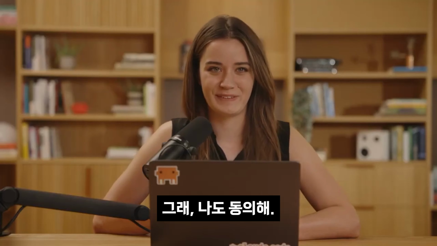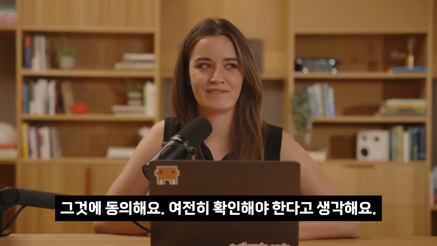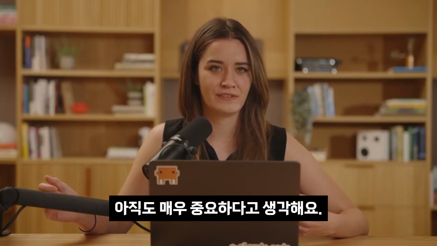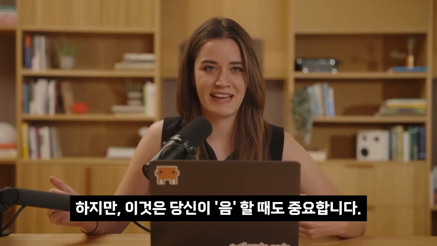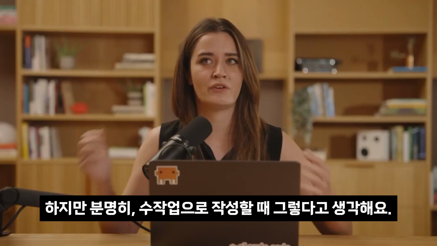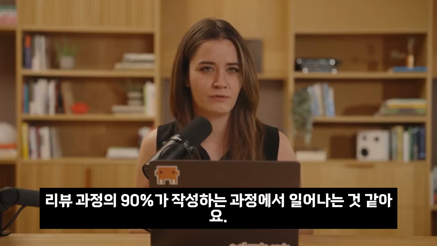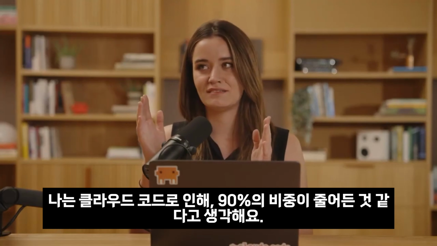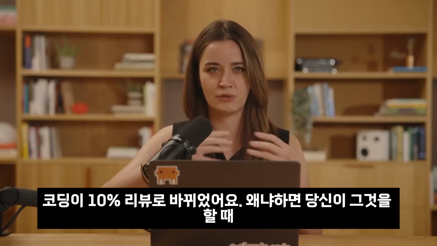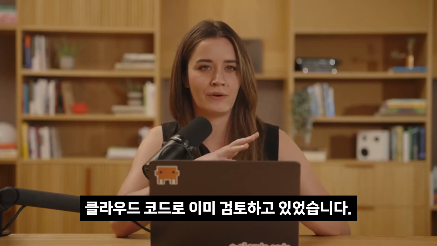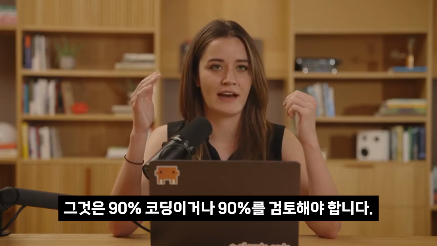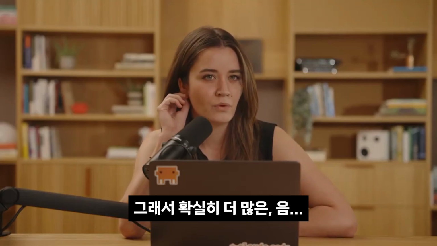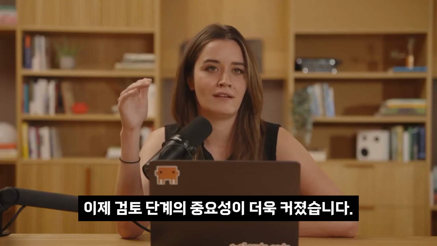Yeah, I can only agree with that. You still need to verify, and you're really good at this. Having that verification layer is still very important, but this is also important when you handwrite code. When you handwrite it, 90% of the review process happens as you're writing it. With Claude Code, we've shifted from 90% coding and 10% review to 90% review and maybe 10% hand coding the changes. So there's definitely a lot more importance in the reviewing phase now.